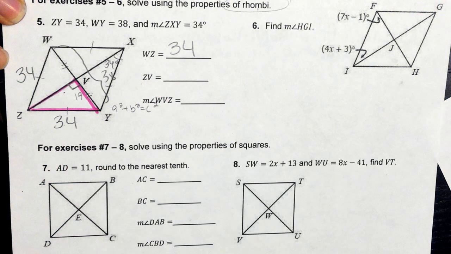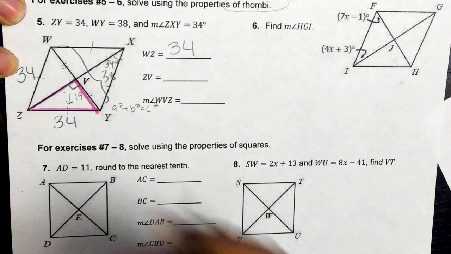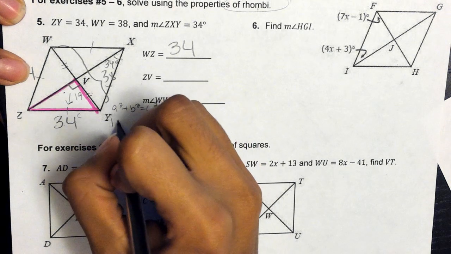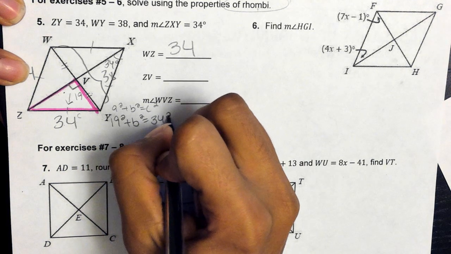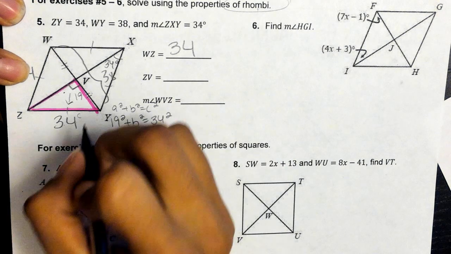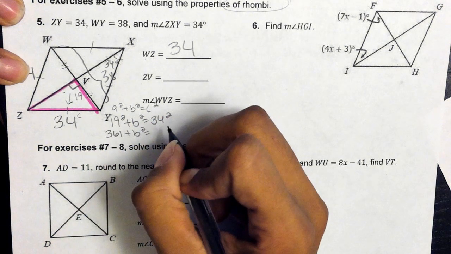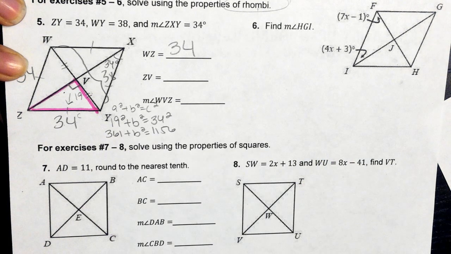Make sure you always label the c first because it is the hypotenuse across the 90. So this is your c. A and b are interchangeable. So, we have 19 squared plus b squared equals 34 squared. For 19 squared, you would get 361 plus b squared equals, and then 34 squared is 1,156.